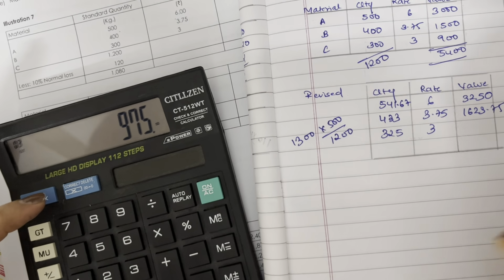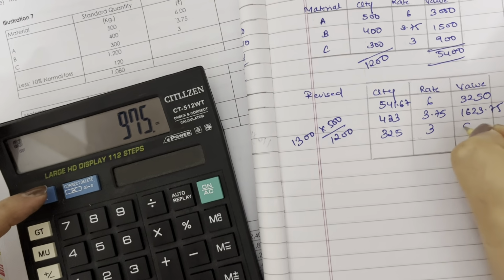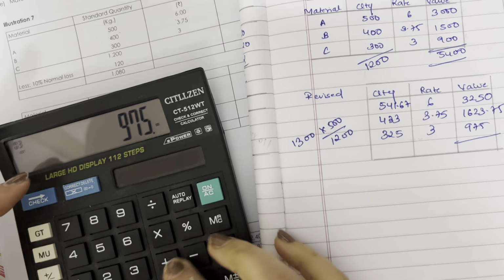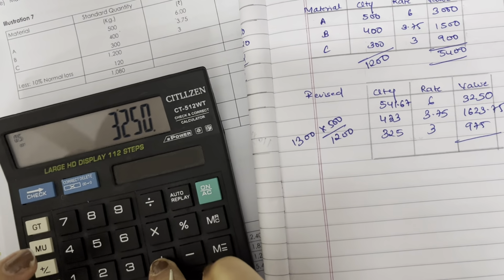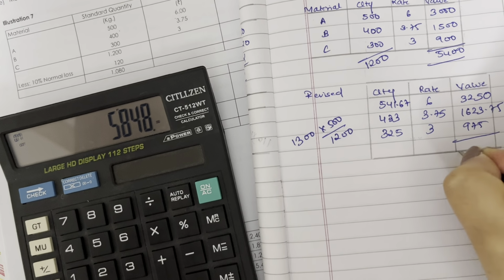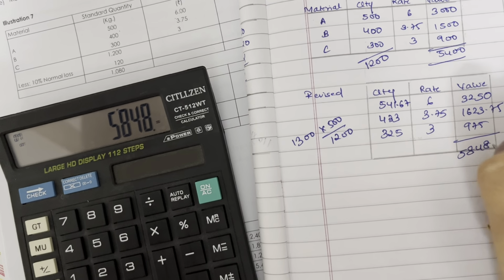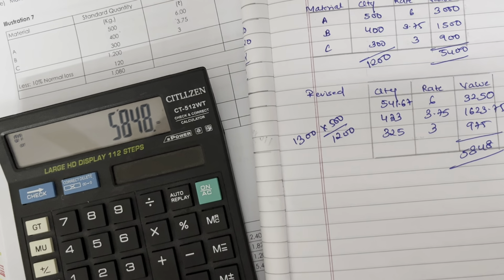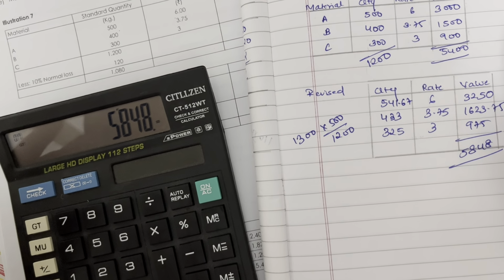325 into 3 gives me 975, plus 3250 plus 1623, which is equal to 5848. AQ is 400.